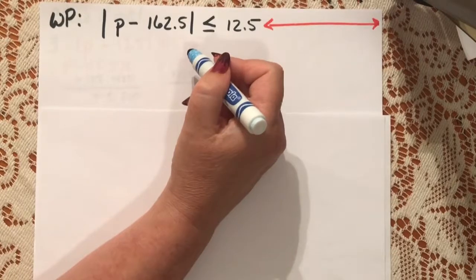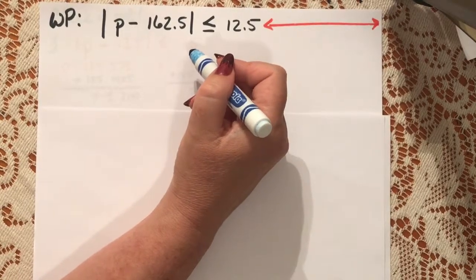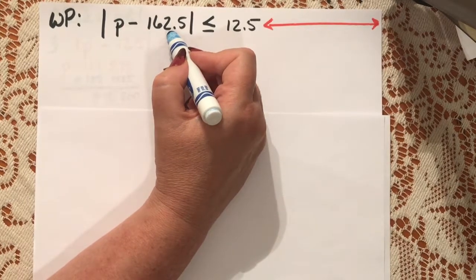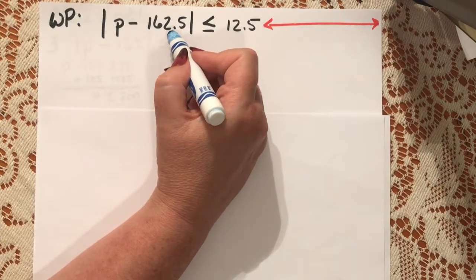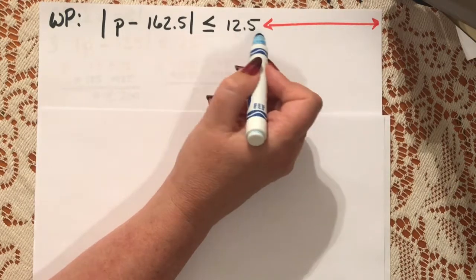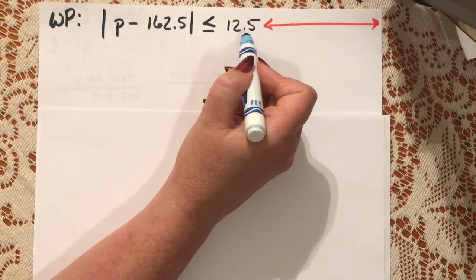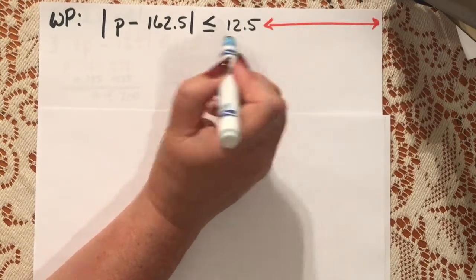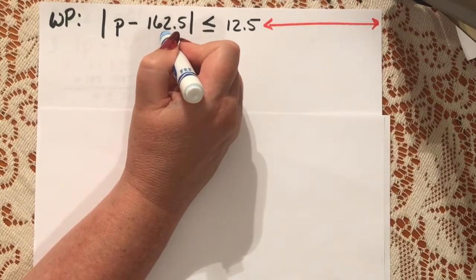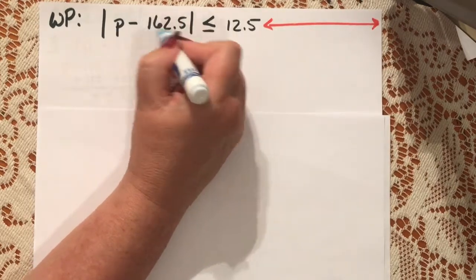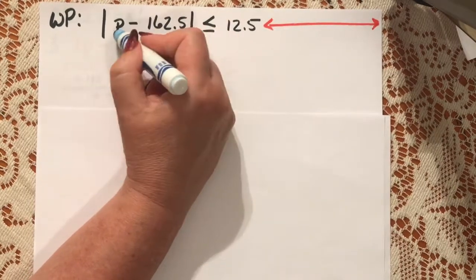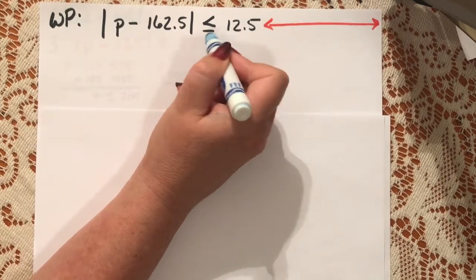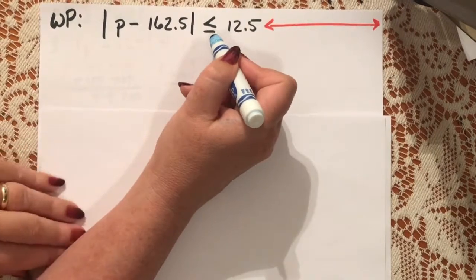We have a word problem with fire extinguishers. The water pressure should be 162.5 psi, which means per square inch, but it's acceptable for the pressure to differ by 12.5 in either direction. So your difference is the answer, and in the absolute value is pressure minus the perfect one, because the answer to this difference can't be any greater than 12.5, but it can equal 12.5.